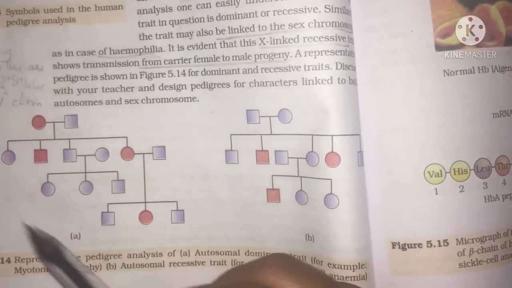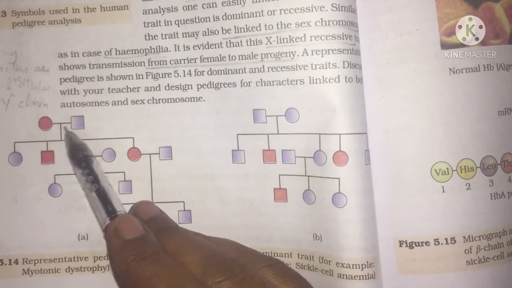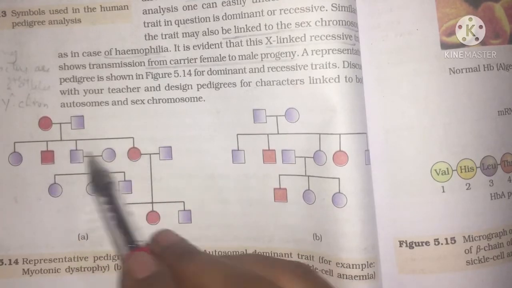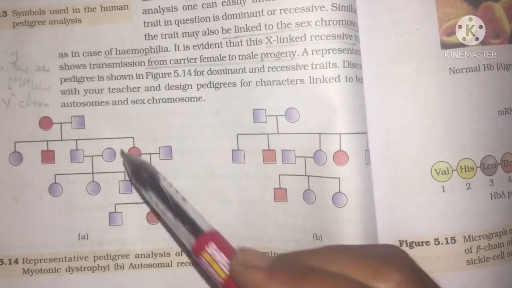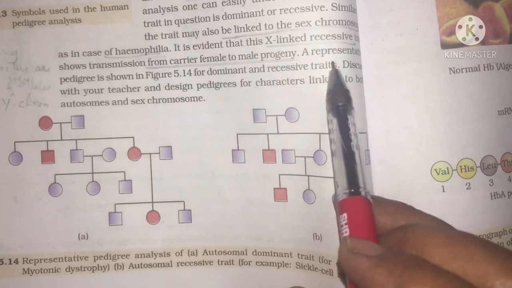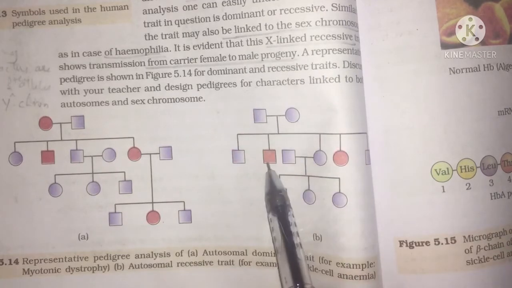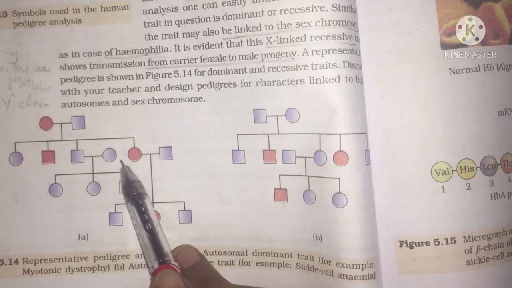Now, for this kind of disorder, we call it dominant. Why? One of the parents is having it, so definitely we are seeing that in their children. One of the parents is having it, and it has been seen in the children, which means it has been inherited. Here, parents are not having it, yet it has been inherited. So this one is recessive, this one is dominant.